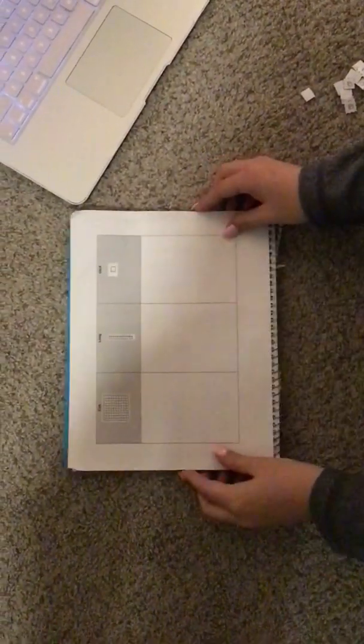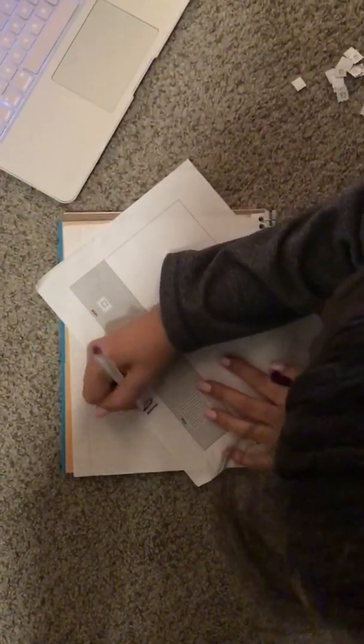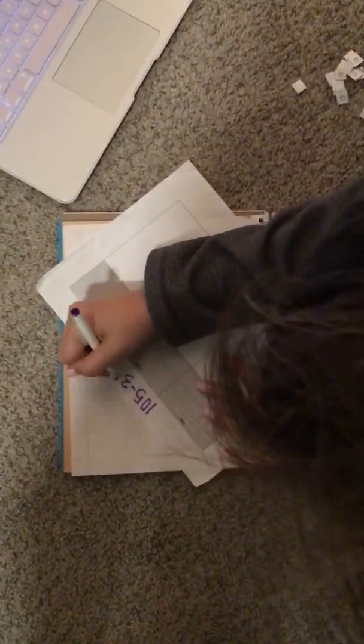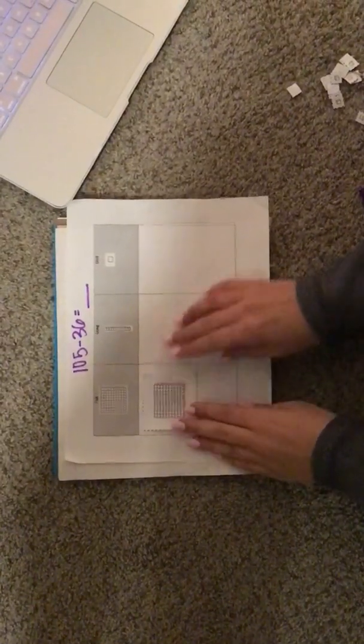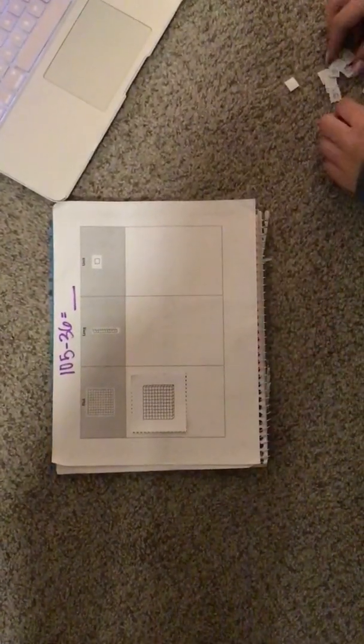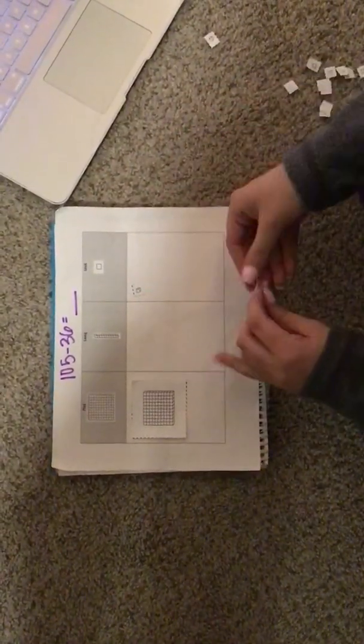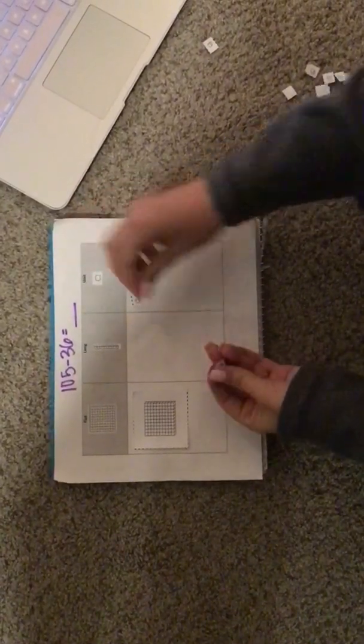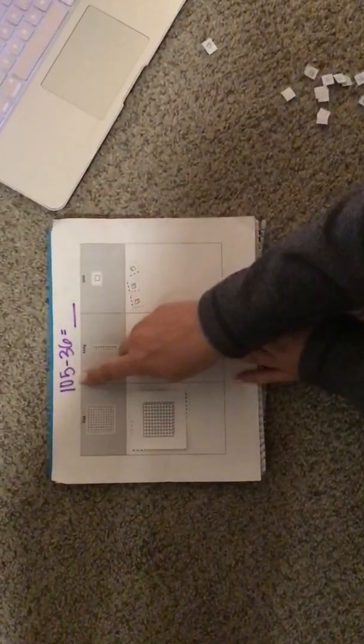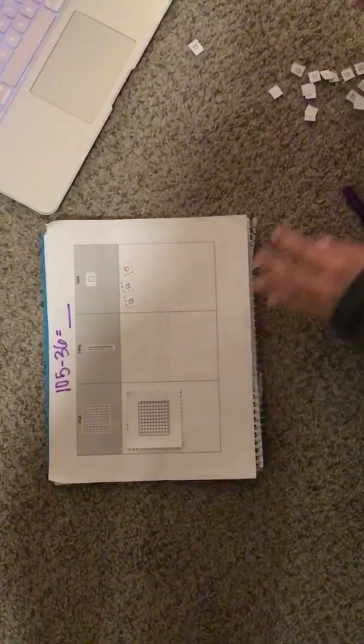Okay, and for the next model, I have my printed out base 10 blocks, and we need to represent, here I'm going to write the problem again. 105 minus 36 equals what? So for 105, we're going to need 1 flat, which represents 100. We're not going to need any longs, and then we're going to need 5 units. And the reason we don't need any longs is because we have a 0 in the tens place.